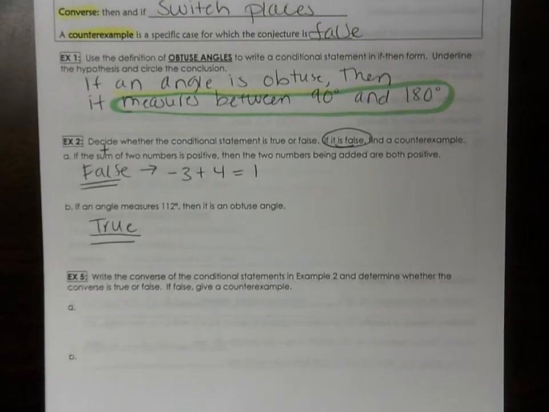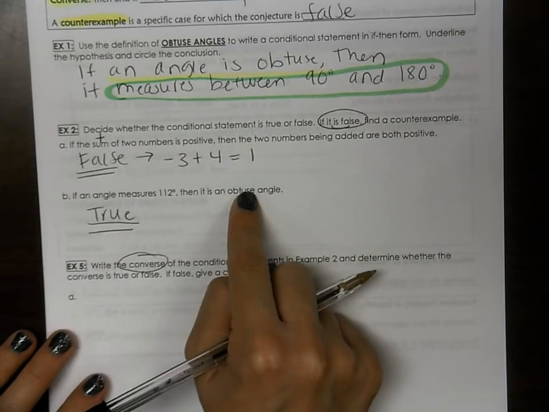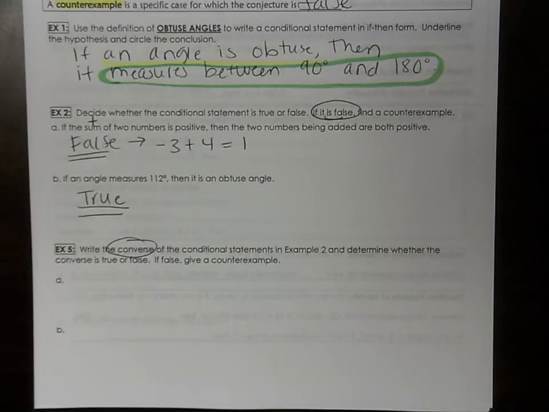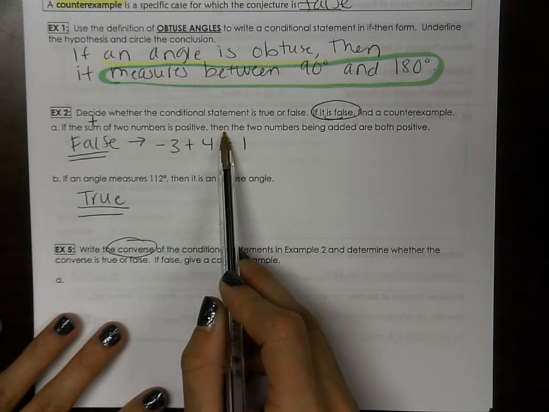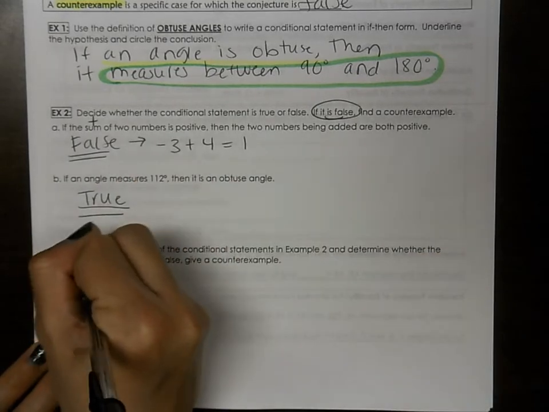Now for this next example, we're going to write the converse of these two statements above. My internet cut out and I didn't get mine. All right, so we're going to write the converse of the conditional statements. For the first one, we started with if the sum of the two numbers is positive, then the two numbers being added are positive. For the converse, we flip those. We start with our then statement and make it our if statement, and vice versa. My old then statement was the two numbers being added are both positive. That is now becoming my if.